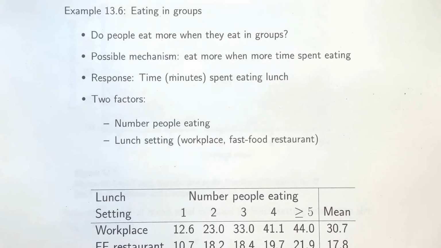In fact, Health Canada recently, if you look at a lot of their documentation that they're sending out, they will say, sit and have a meal with friends or sit and eat with your family. Part of the reason is they want you to spend more time sitting and eating. It's not necessarily so that you eat more.